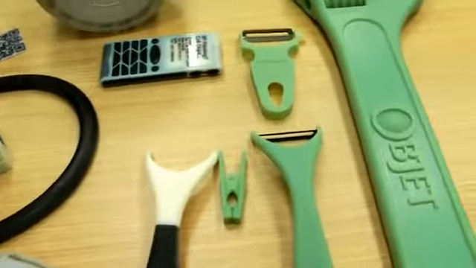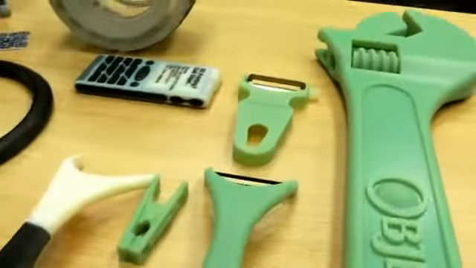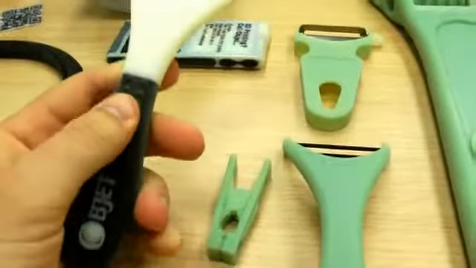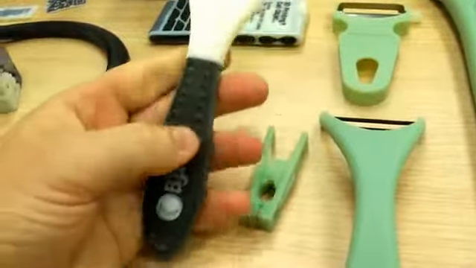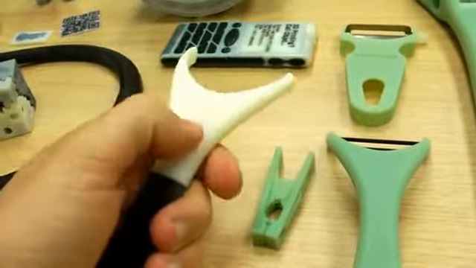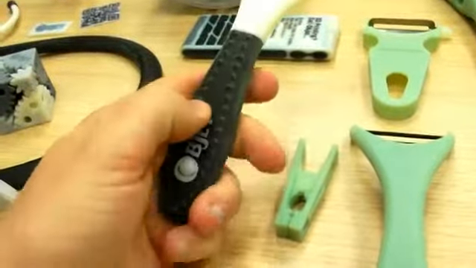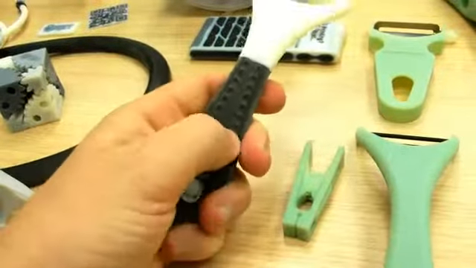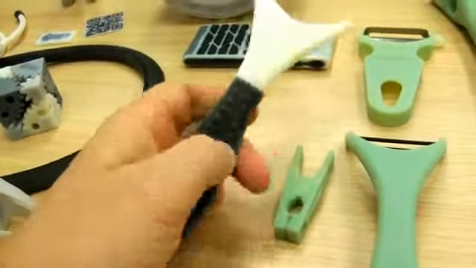Another excellent example of what you can do with Objet's Connex multi-material 3D printing is here. Here's an example of what we've just previously seen. This is a fruit peeler or vegetable peeler. In this case, we've printed it in our rigid white material and used the rubber-like black material as an over-molded part to really give you the feel of a finished end product.